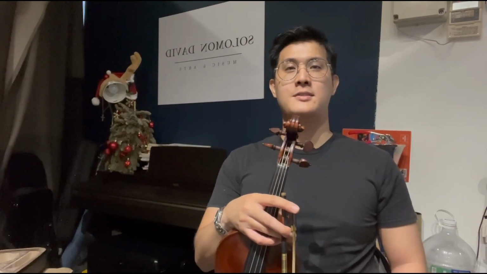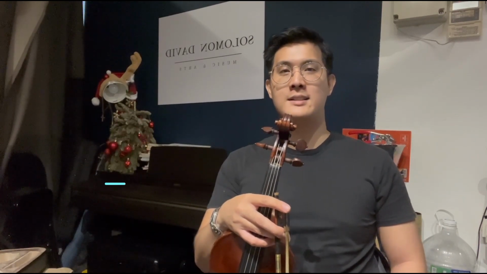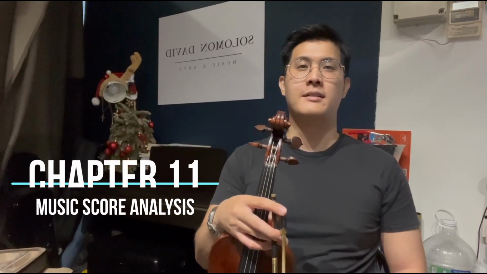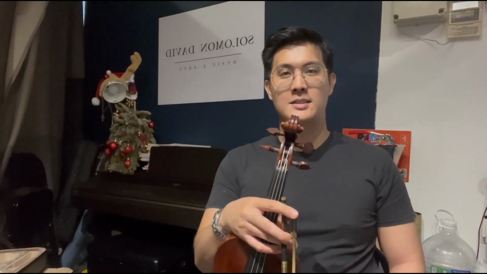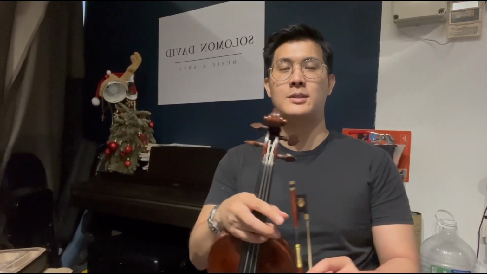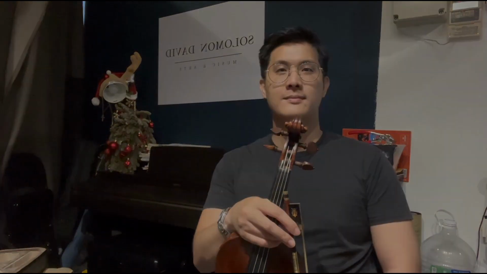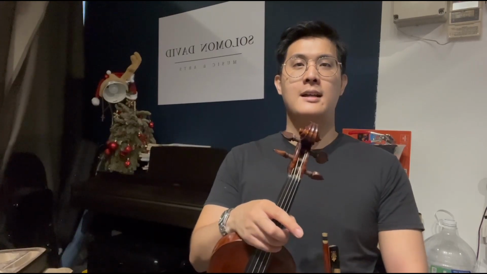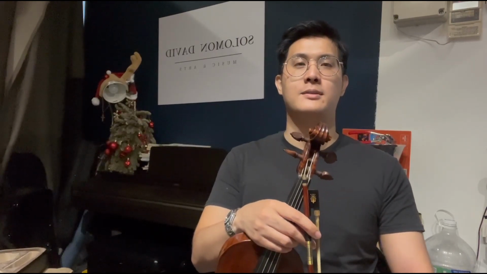For today's lesson, chapter 11, we are finally diving into score analysis and playing our very first complete piece. So if you've not taken out your violin, please do so right now. Alright, so our very first piece that we will be analyzing and learning how to play in this lesson is Mary Had a Little Lamb.